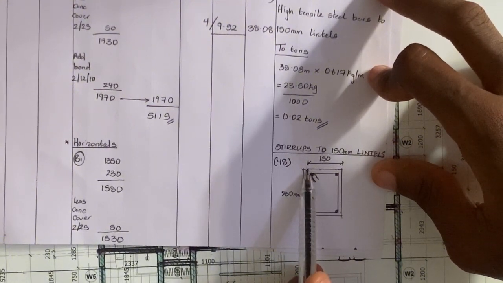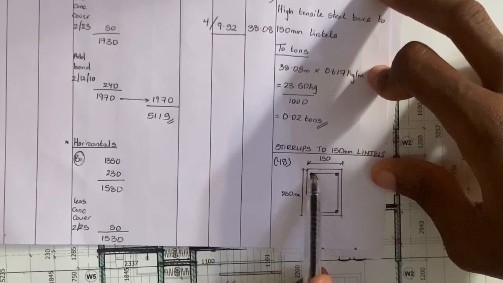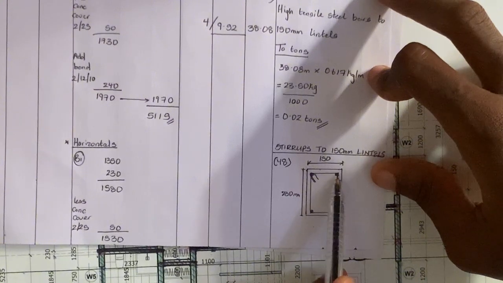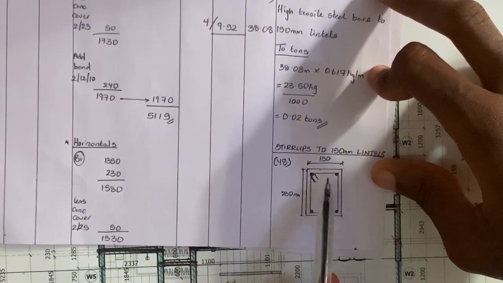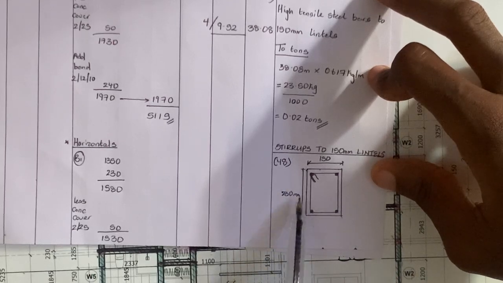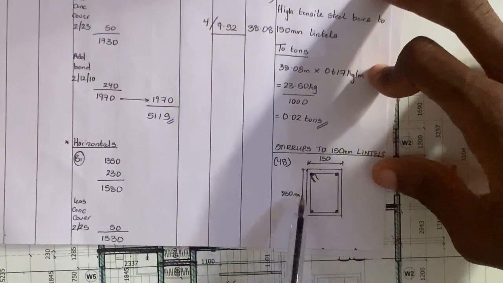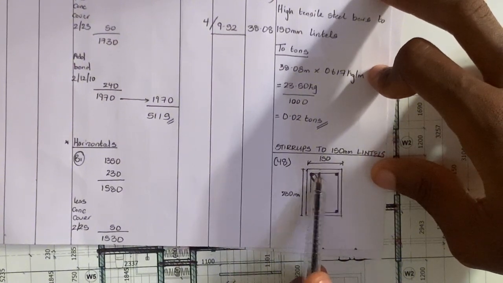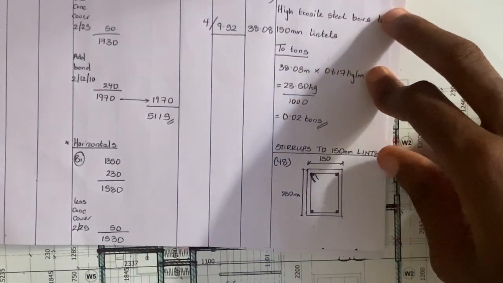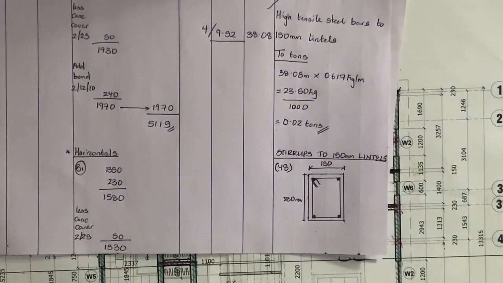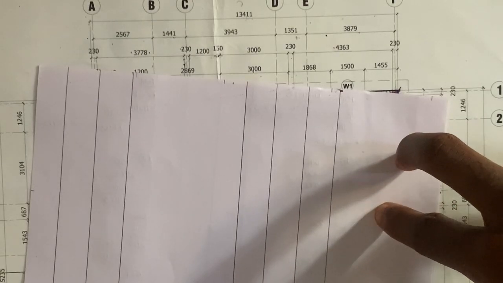So how do we determine the length of this reinforcement for the shorter side? They told us that the length for this side of the lintel is 150 mm. So we can now less the concrete cover from these two sides. Whatever we are left with will be the length of this reinforcement inside. So we can now multiply it by 2. Then we follow the same approach for the longer side and multiply it by 2. When we add everything together, it will give us the length of this reinforcement inside. Then we can now add our bend.